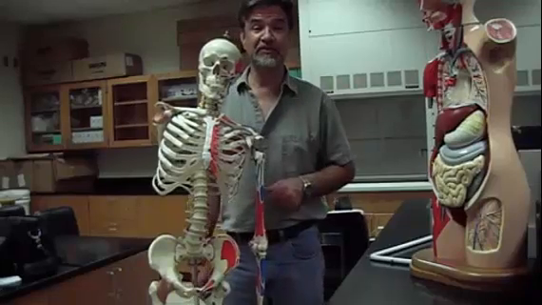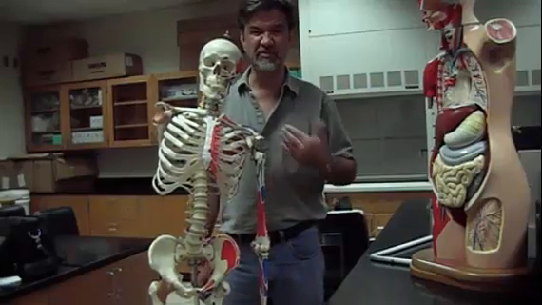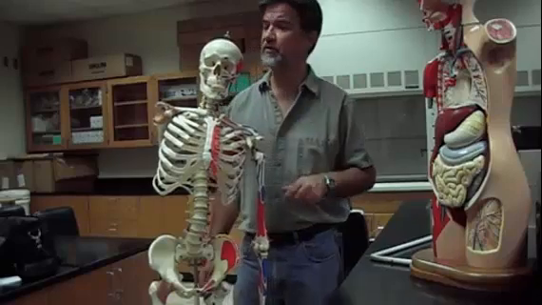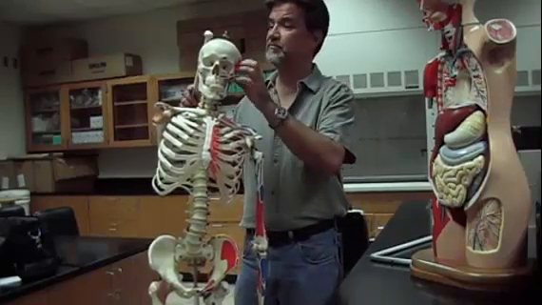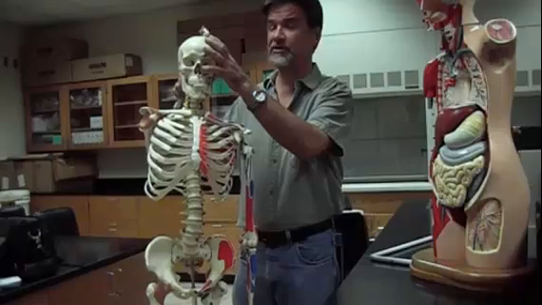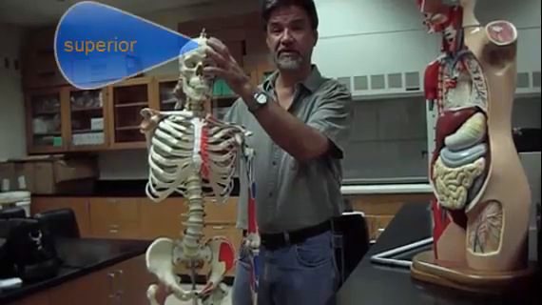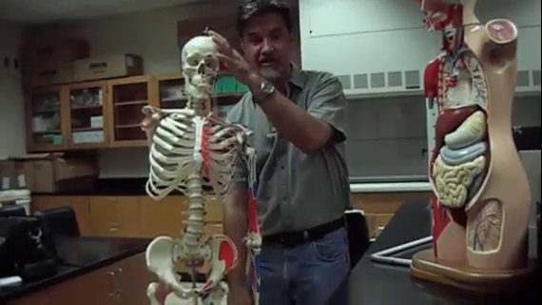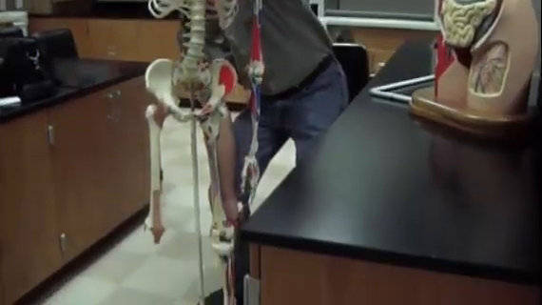All right, so this part of the lab, we're going to discuss positional terms, kind of review them, what we did in lecture, and so forth. So let's begin with the terms describing the upper portion of the body. This is the superior tip, top of the skull, and the inferior position here, the base of the feet.